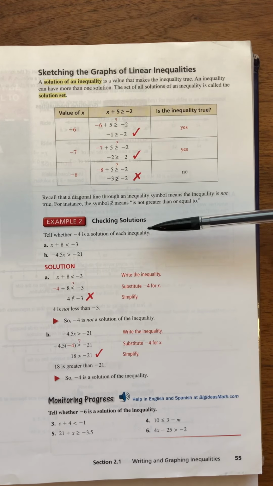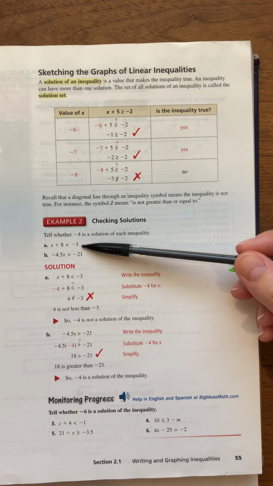So let's take a look at example 2. So we have x plus 8 is less than negative 4.